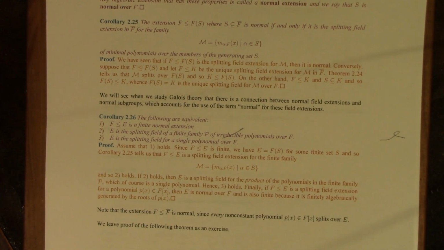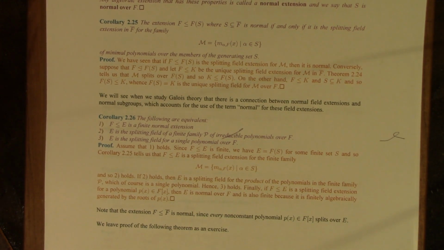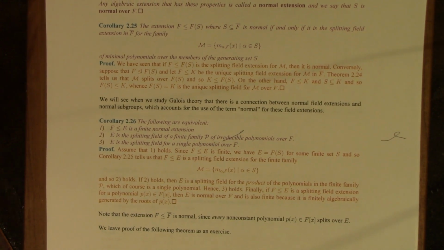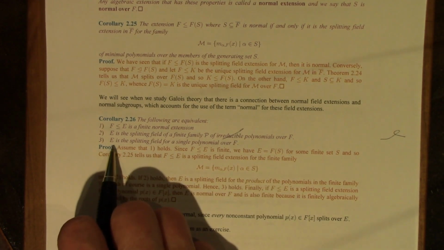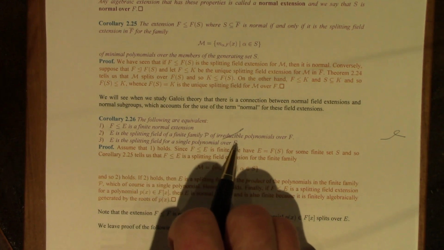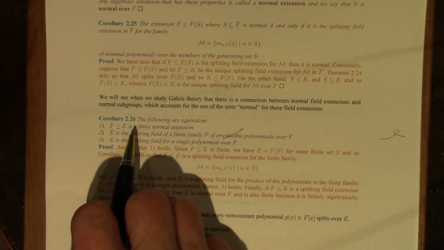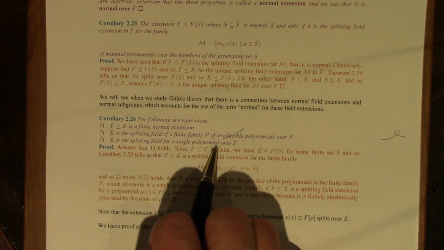If it's a splitting field of a finite family, it's also a splitting field of a finite family of irreducible polynomials by factoring, so we can take that out. Three: E is the splitting field for a single polynomial over F. So finite normal extensions are splitting fields for a single polynomial.